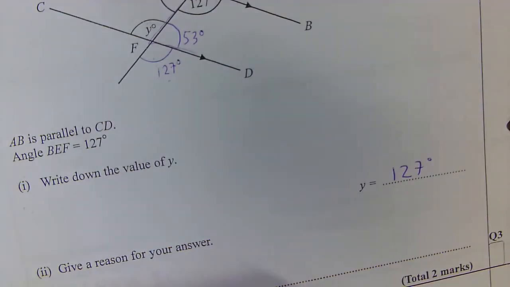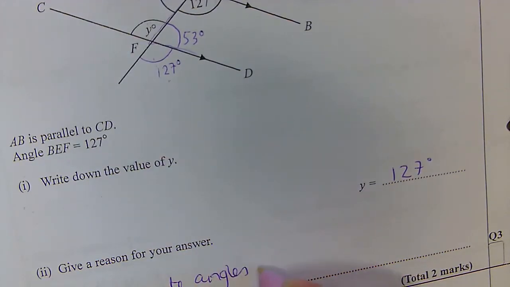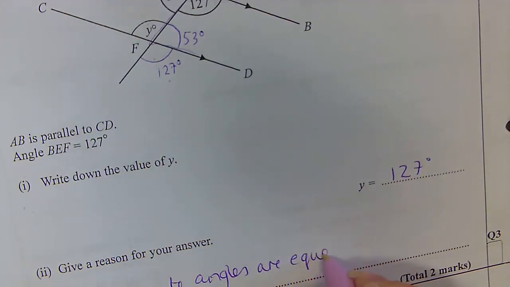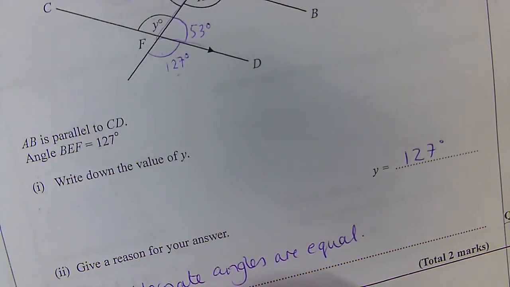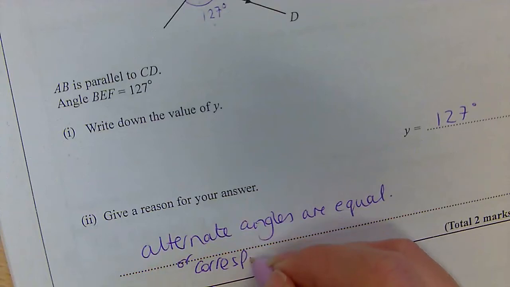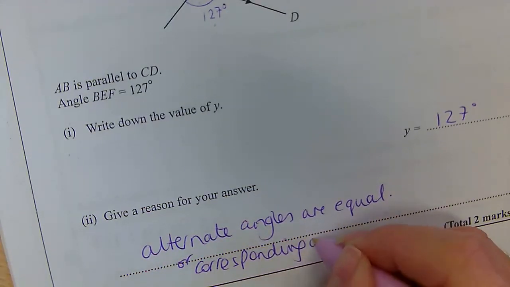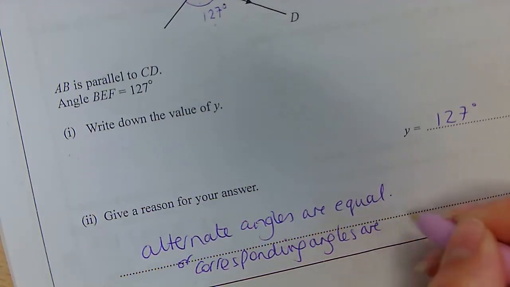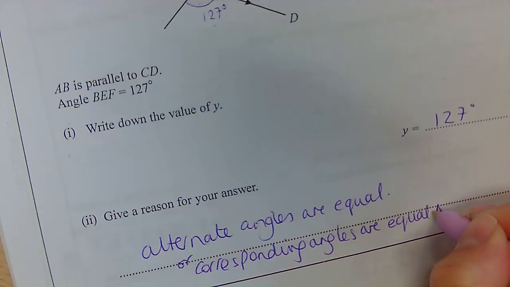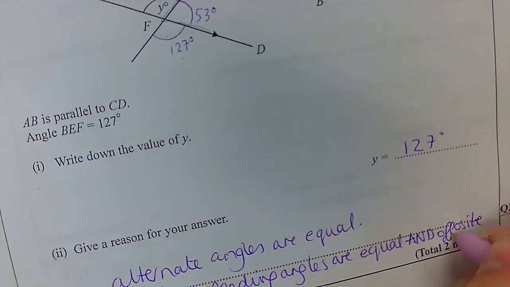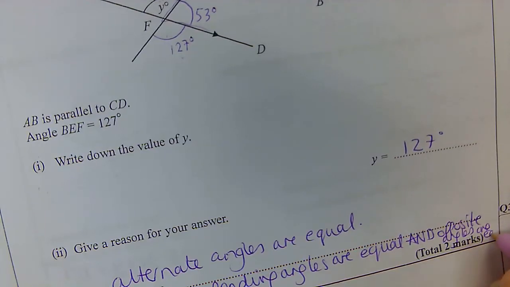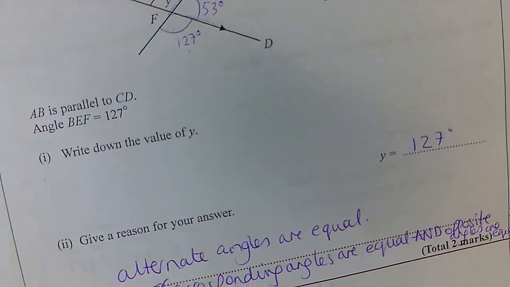So let me just write down now, alternate angles are equal, or whichever way you did it. So all corresponding angles are equal and opposite angles are equal. So you'll need both of those if that's the way you're going to go.